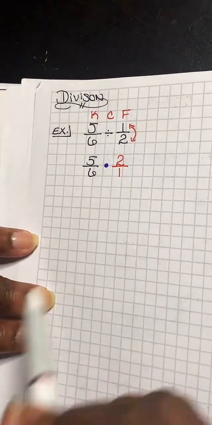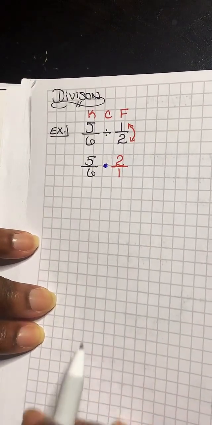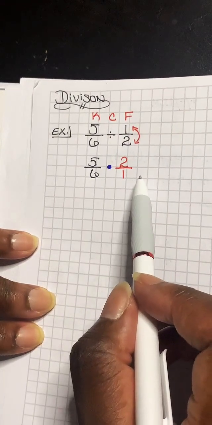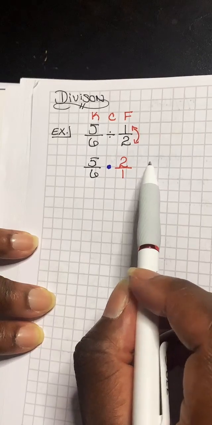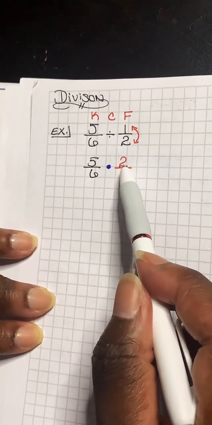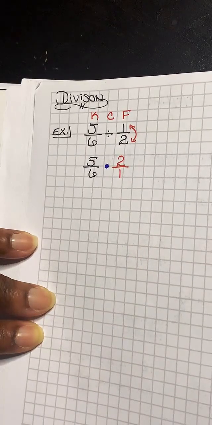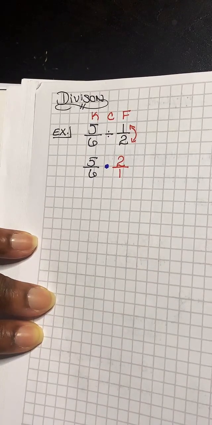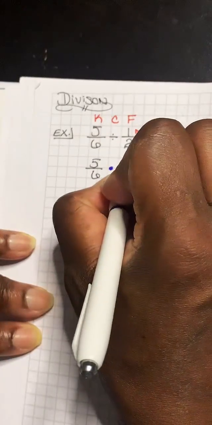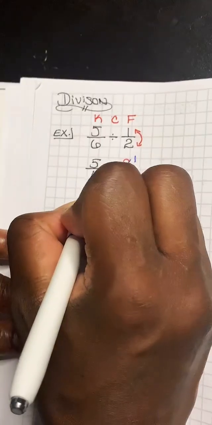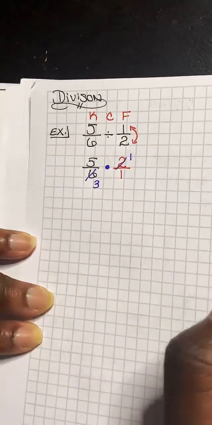So now, what can we do? So we have 2 and 6. Right here, we can cross simplify. Divided by 2, that 2 is now a 1, and this 6 is now a 3.